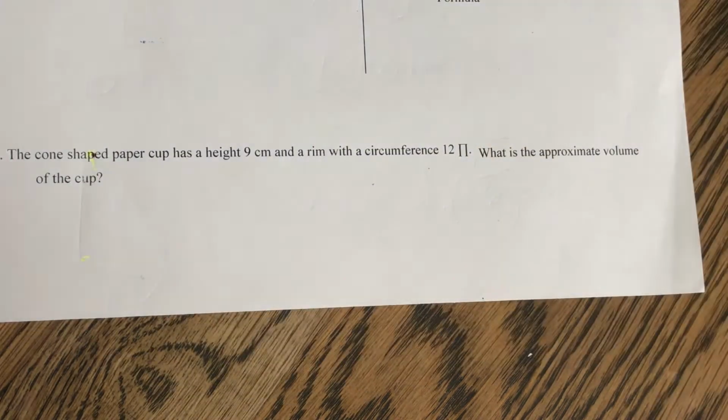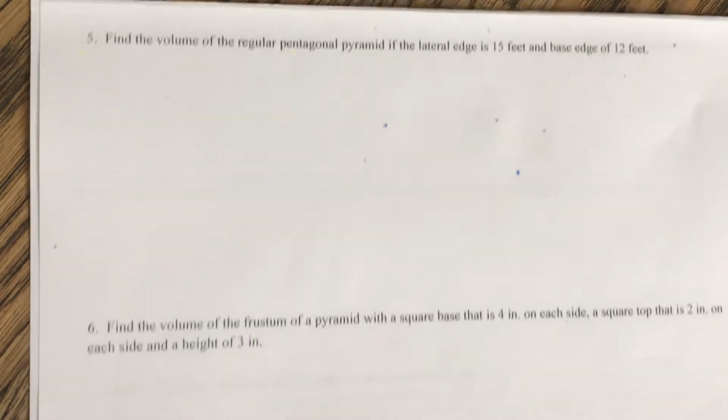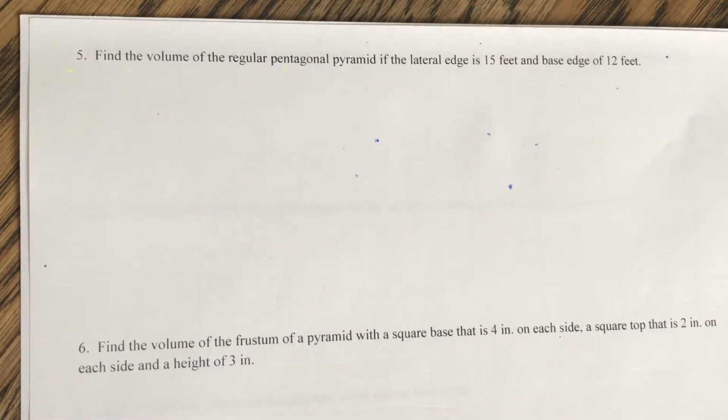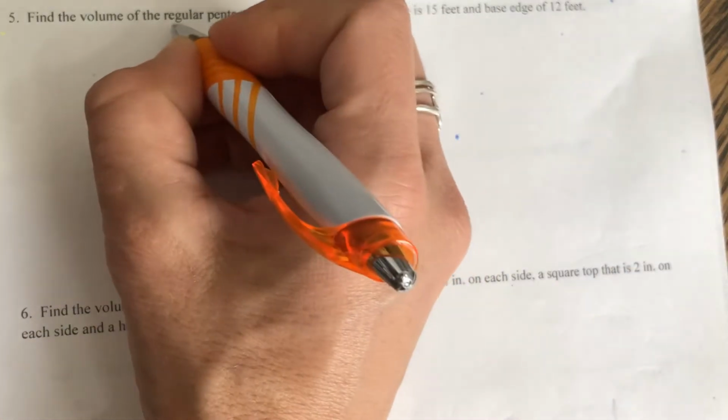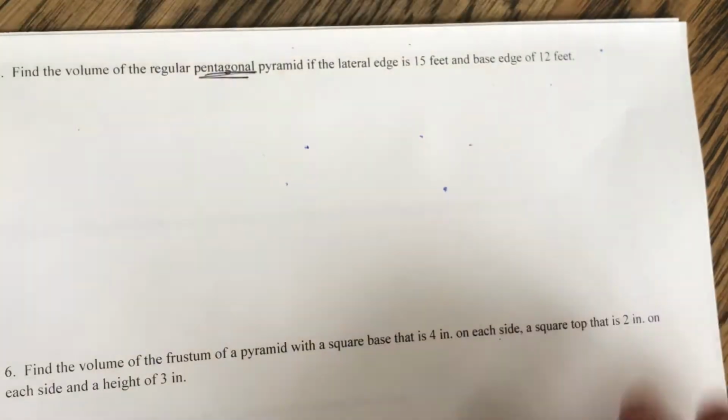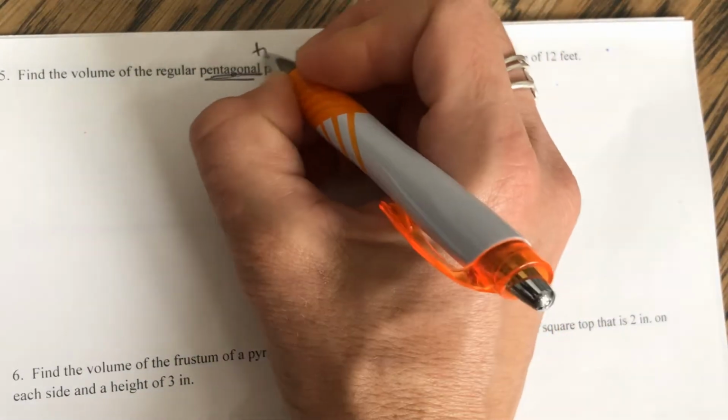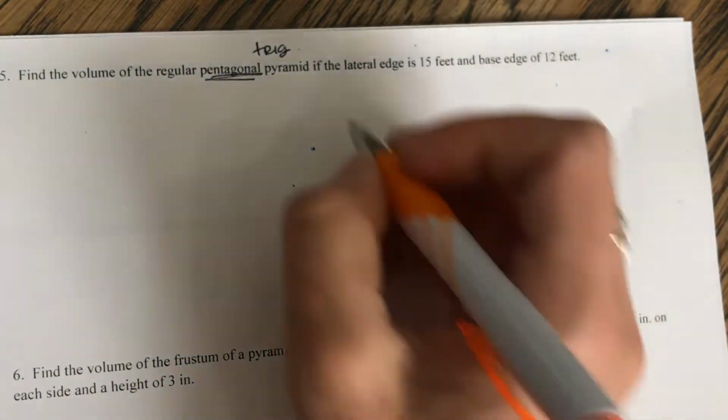Okay, 2 more problems for pyramid, and then we're going to talk about cone, which was only a few problems because it's the same kind of formula. Okay, here we go. We got the volume of a pentagon. Pentagon. That means you should hopefully recall you're going to be doing trig to find the area. Okay, so let's draw it.